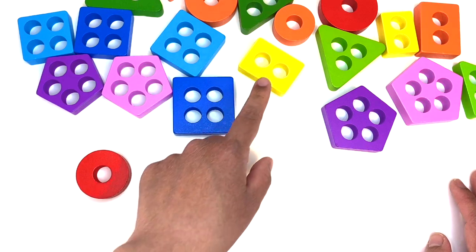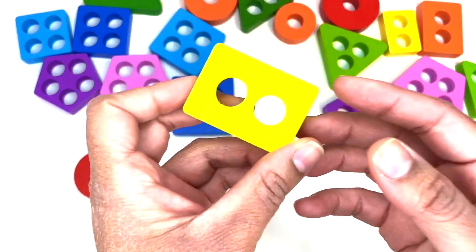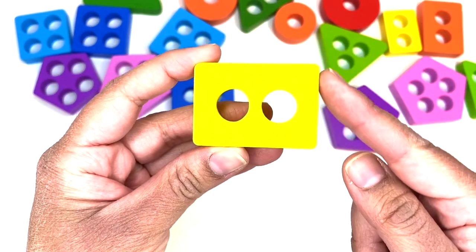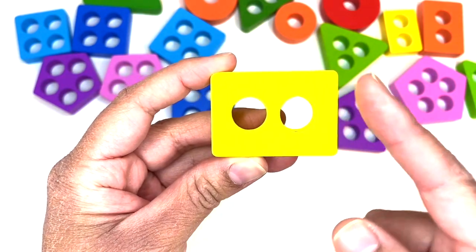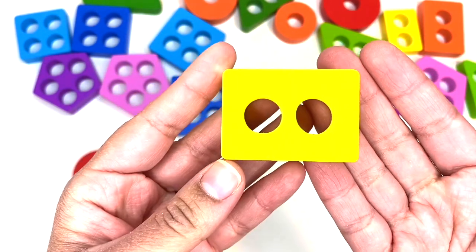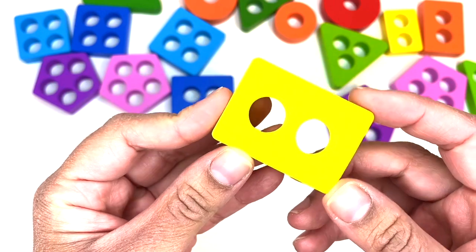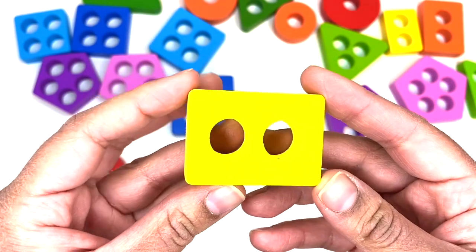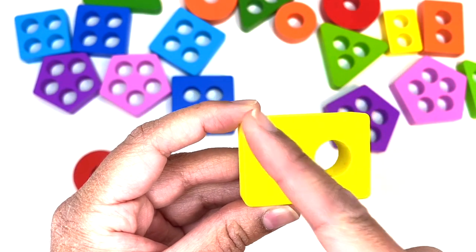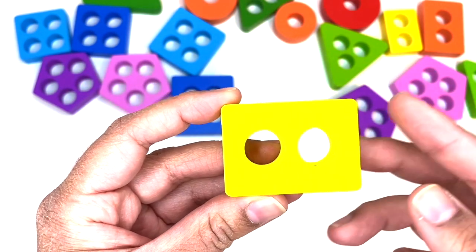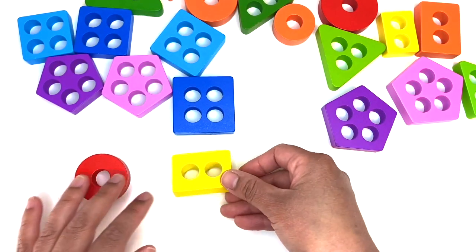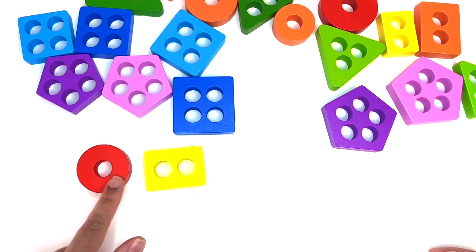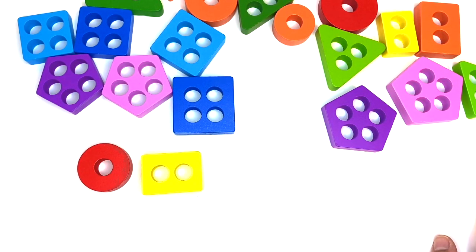What about these? Oh, look at this one. It has two short sides and two long sides. Yeah, okay. Do you know what this is called? Yeah, it's called a rectangle. And it has four sides. 1, 2, 3, 4. 4 sides. Okay, so we have a circle, a rectangle.